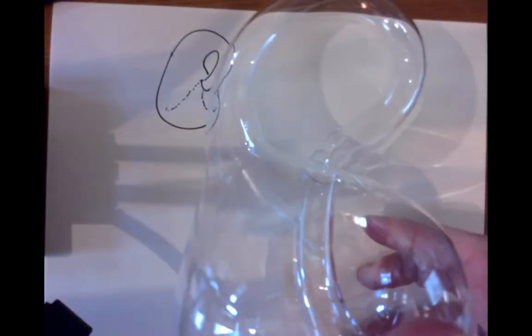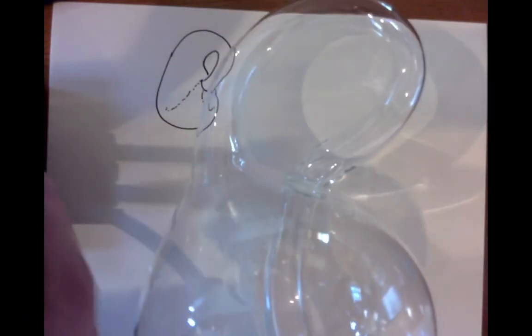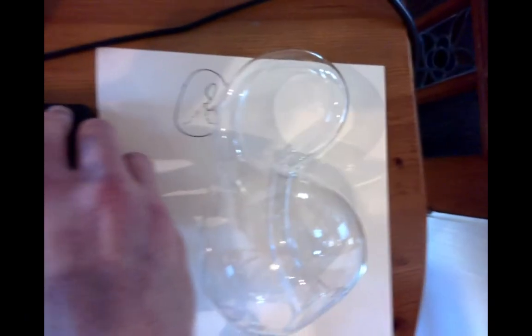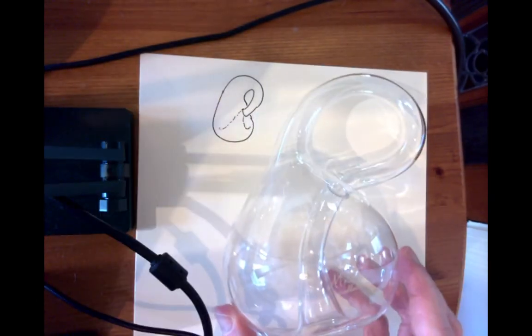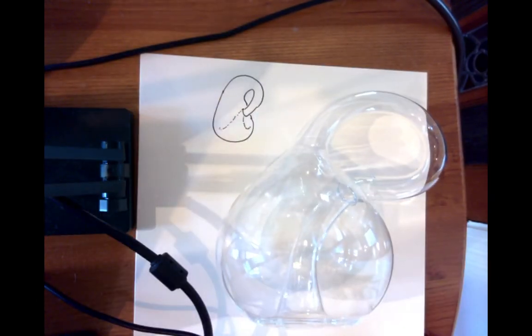It's not a very good angle. Let me see if I can get the camera a bit better. There we go. There's a Klein Bottle. So you can get a sense of what it looks like.